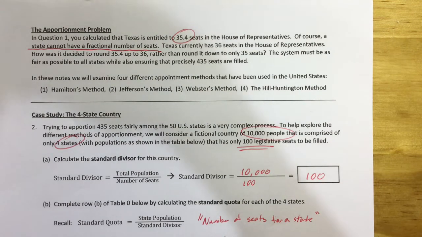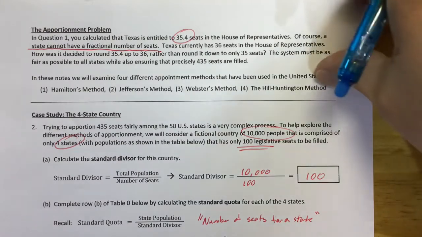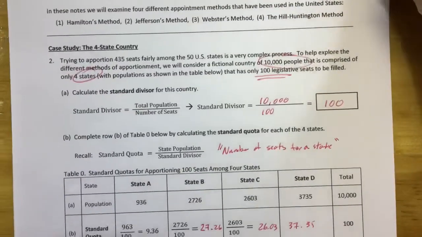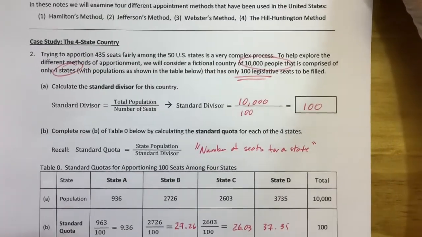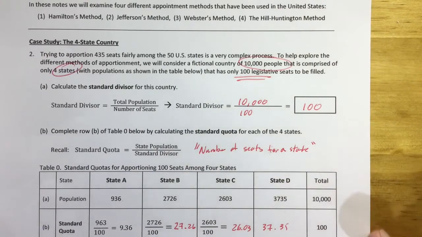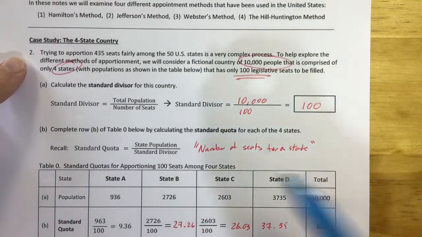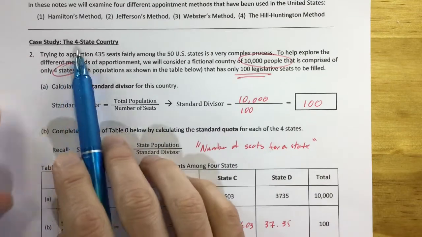It's an unusual thing because in our mind we're thinking rounding is the best way to do it. The problem is that when you round the 50 different times that you have to round for all of the states, sometimes you might end up rounding down more than you end up rounding up. There's not a balancing act, and you end up with the wrong number of seats in the end. And that's what we're going to look at here in this little first case study.